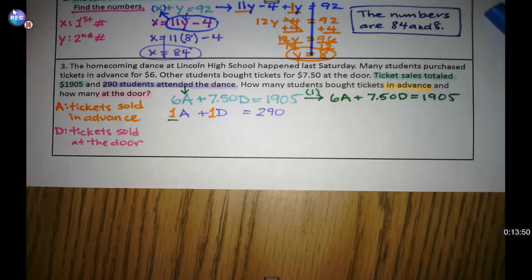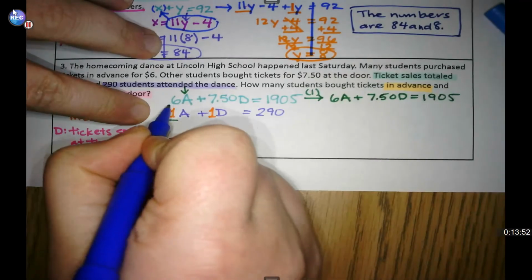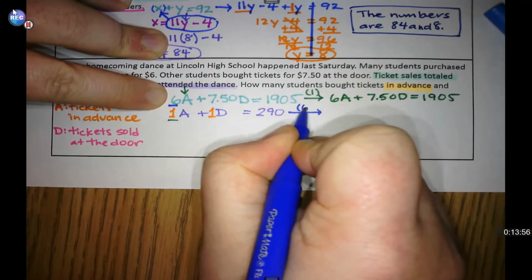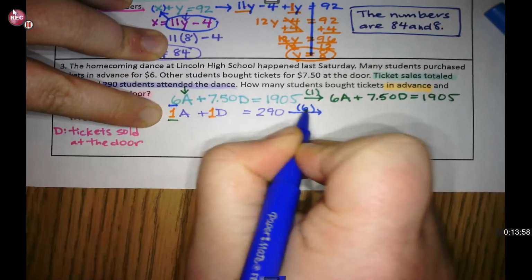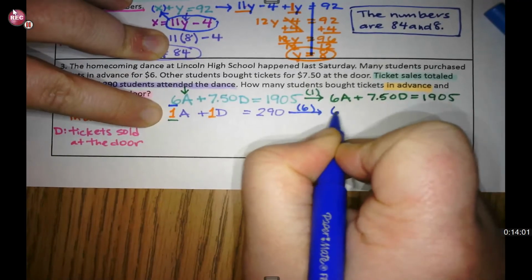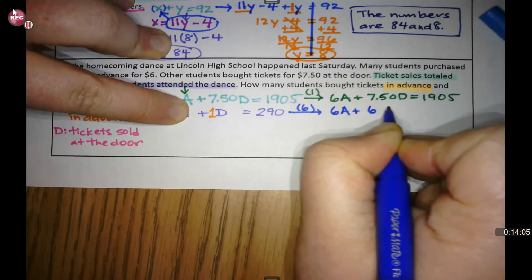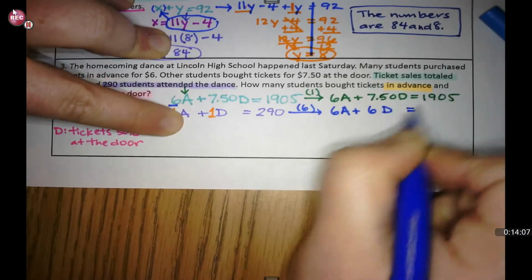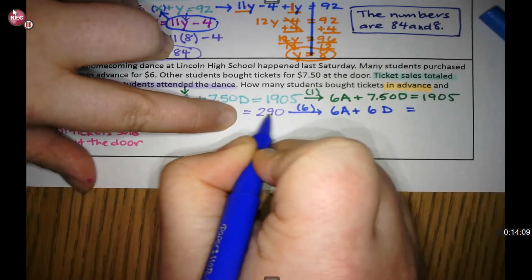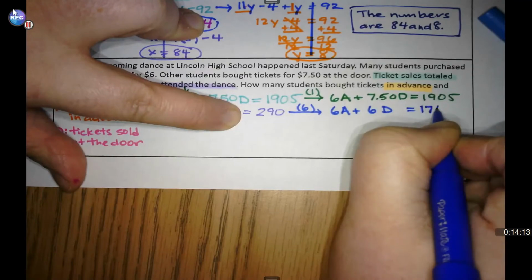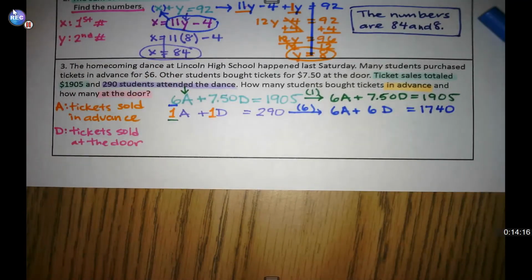Then I have to take the 6 from the top equation and multiply that to the second equation. 1A times 6 is 6A, plus 1D times 6 is 6D, equals, and I'm kind of spreading them out so they line up, and then 290 times 6 is 1,740, and again, I used a calculator earlier.